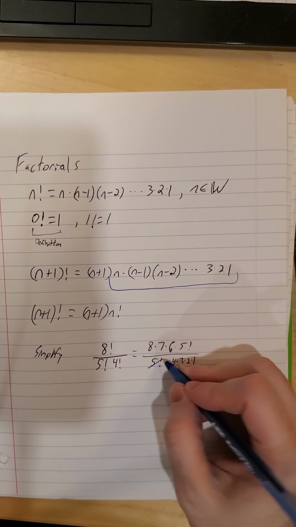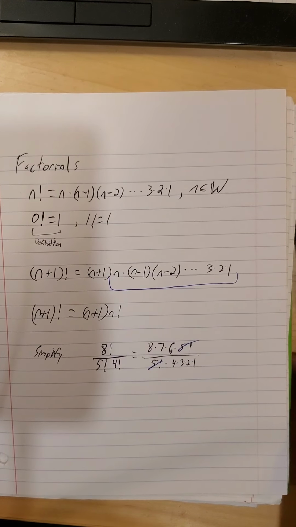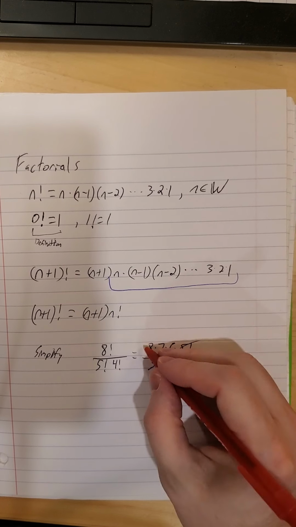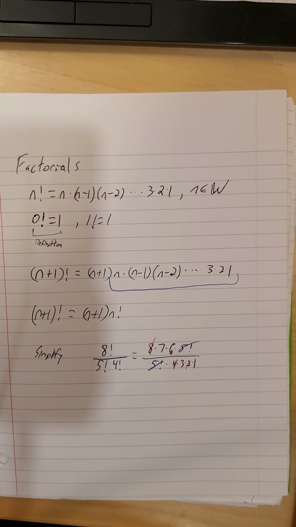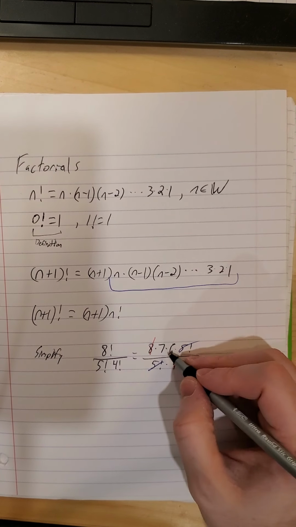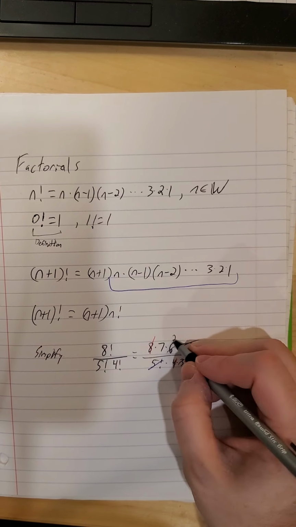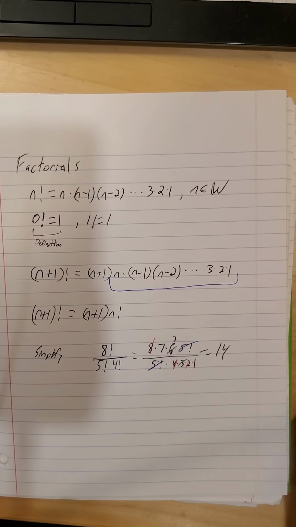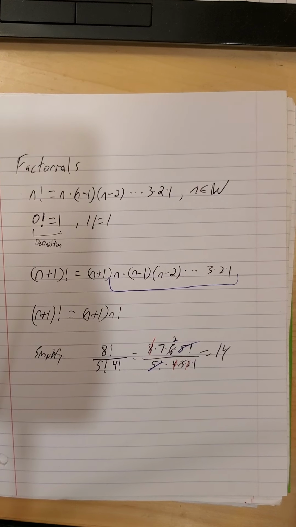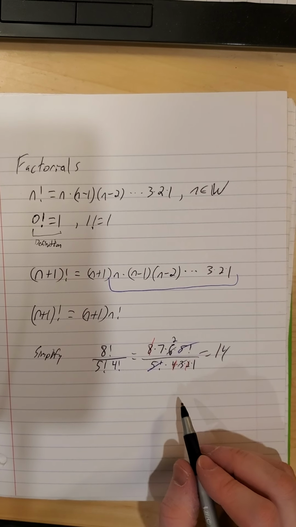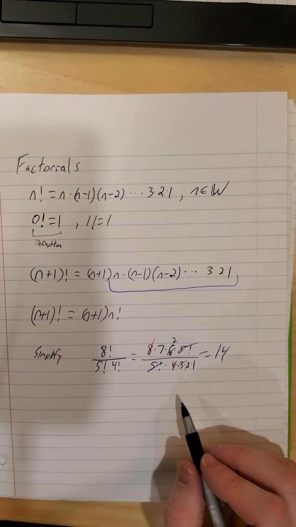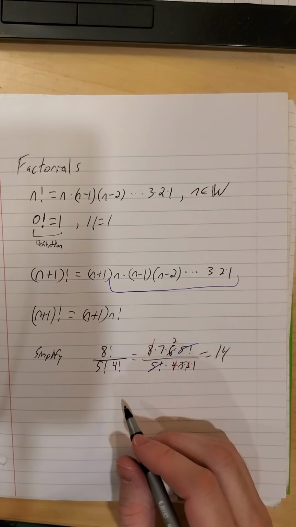So 5 factorial over 5 factorial is 1. Goodbye to those guys. 8 and a 4 times 2 are the same. And finally 6 thirds is a 2, so this is worth 14. So you should be able to work those out by hand if you're asked to simplify these.